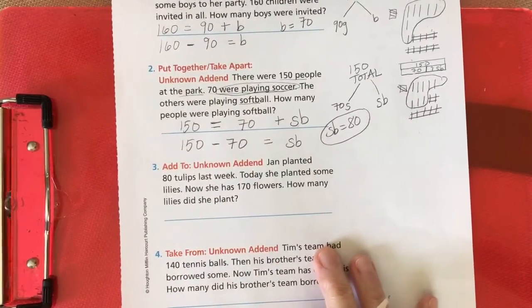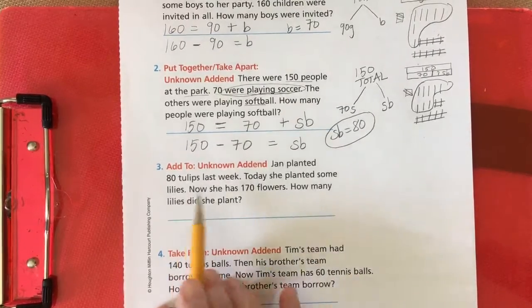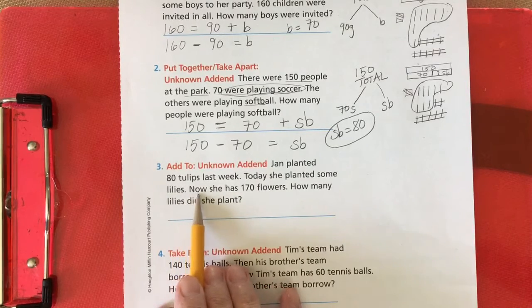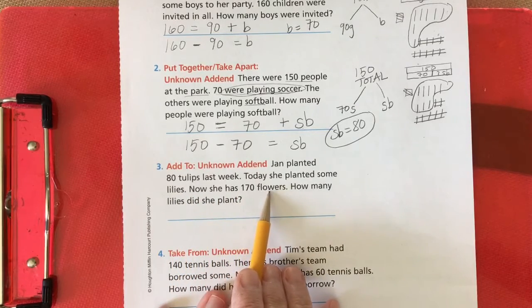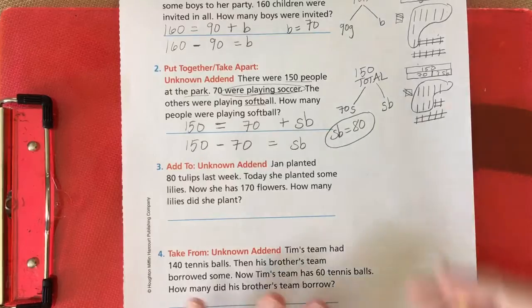Alrighty, number 3. Jan planted 80 tulips last week. Today she planted lilies. So she planted tulips and lilies. It doesn't tell us how many lilies, so I'm thinking that's going to be our variable that we don't know. We're going to have to solve for that. Now she has 170 flowers. Let's look at the question. How many lilies? Yes, we have to solve for the lilies.